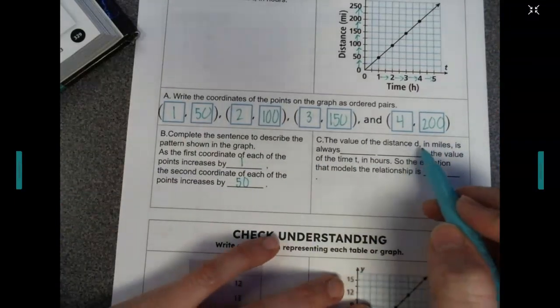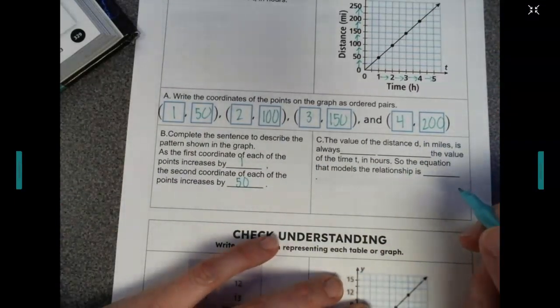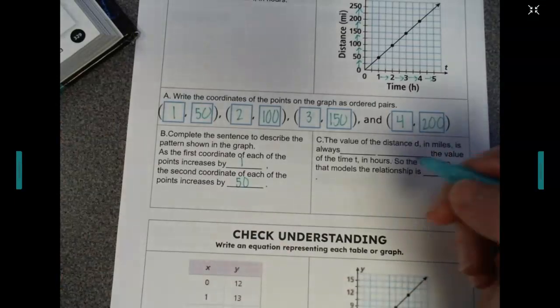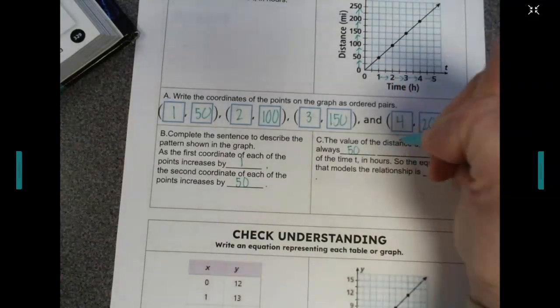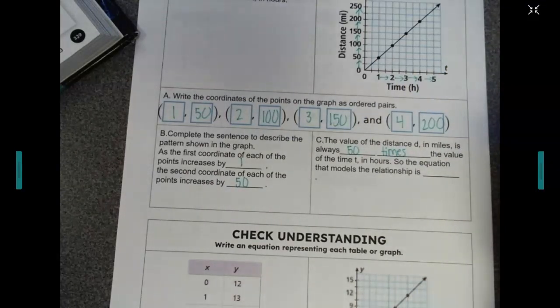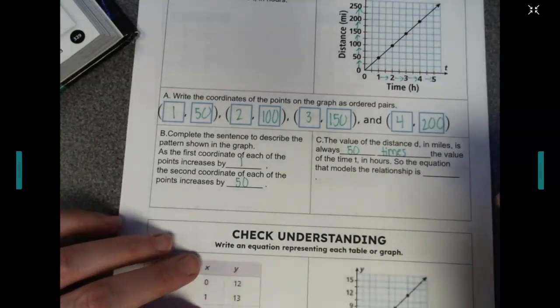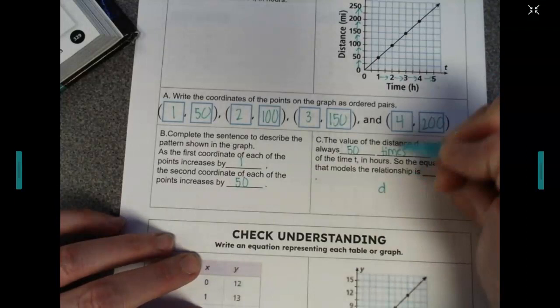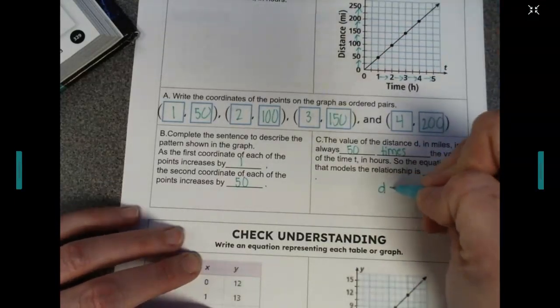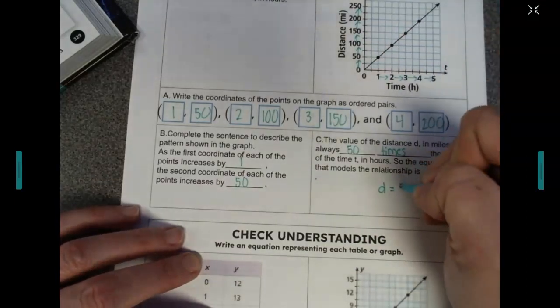The value of the distance d in miles is always 50 times the value of the t in hours. So the equation that models this relationship, we're going to have our d, because d is over here, d equals 50t.